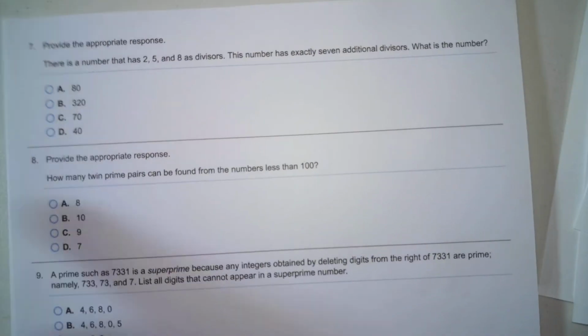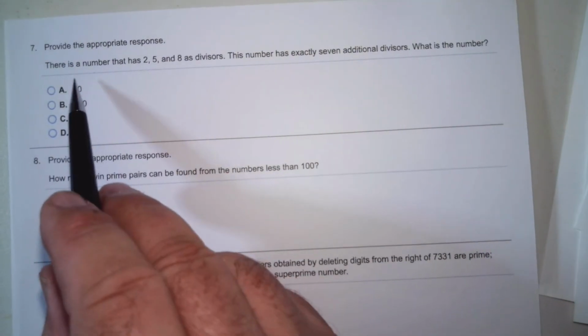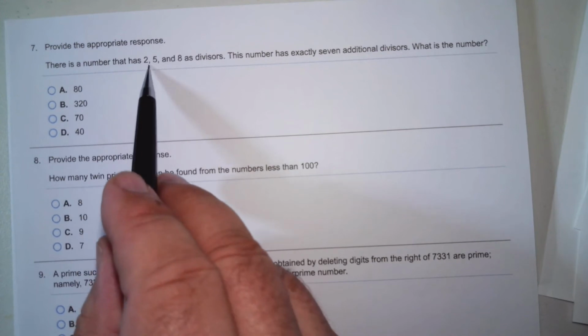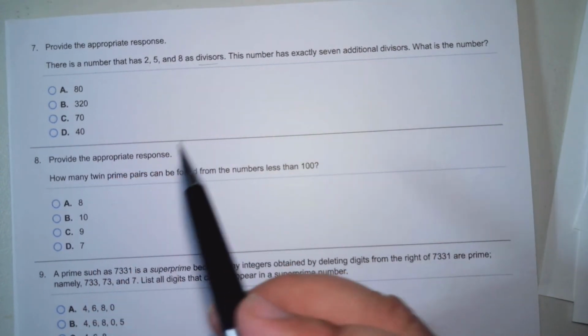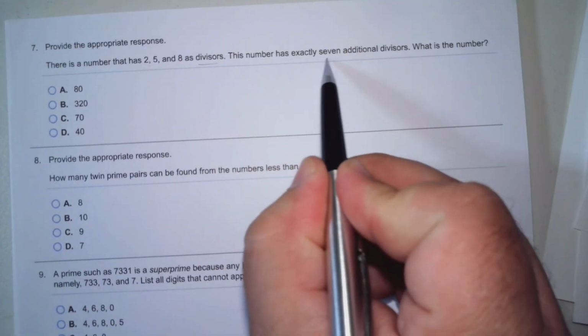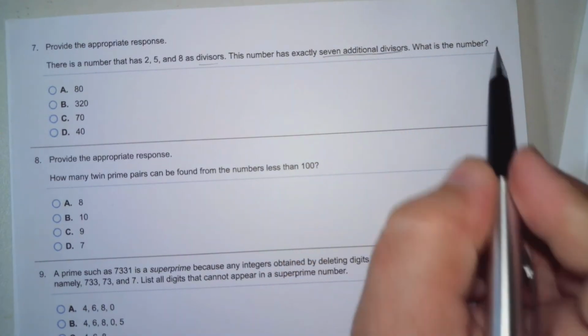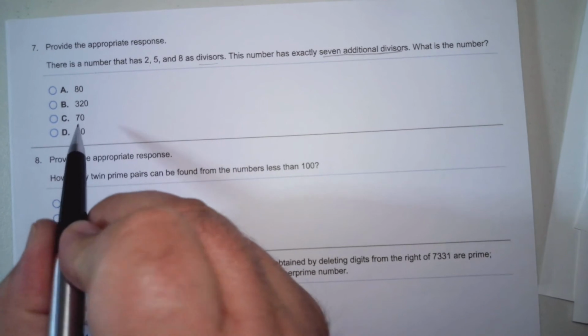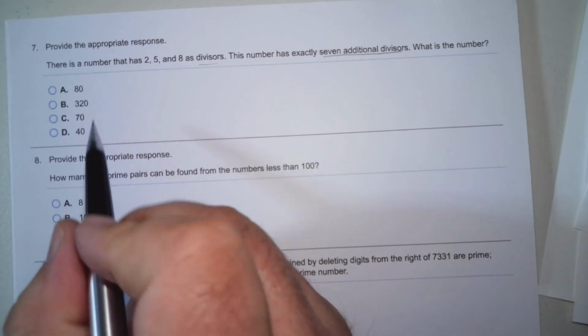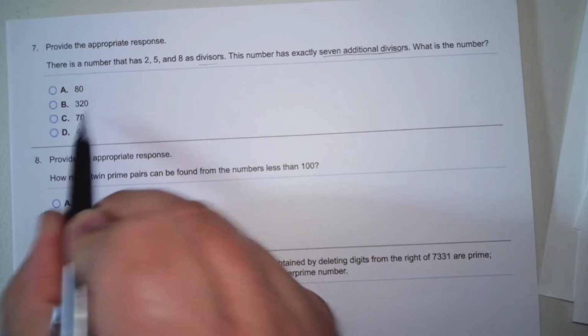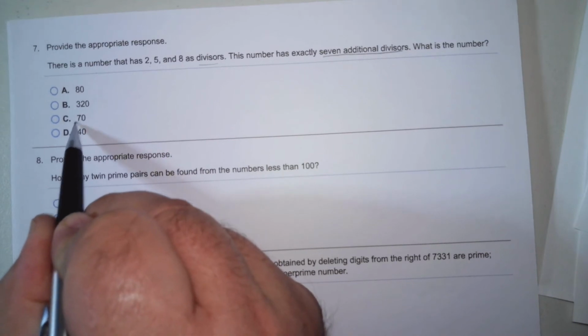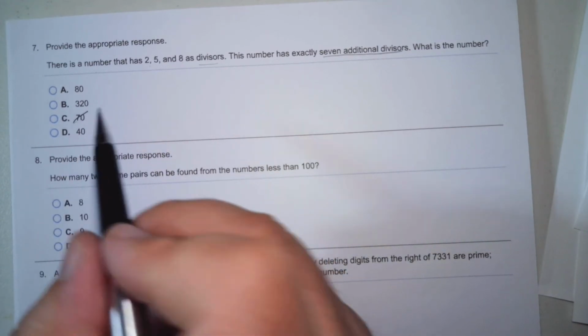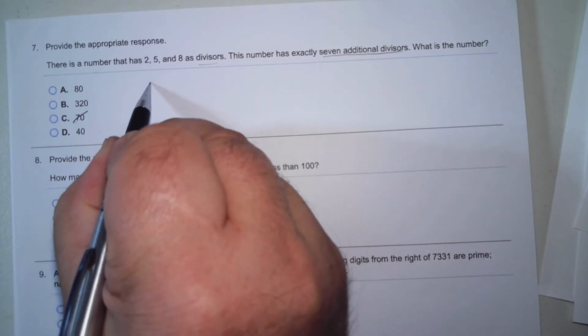Okay, number 7. There's a number that has 2, 5, and 8 as divisors. The number has exactly 7 additional divisors. What's the number? Let's look at these. 70 can't be right, because 8 does not go into 70, so that's gone. 40. Let's try 80.